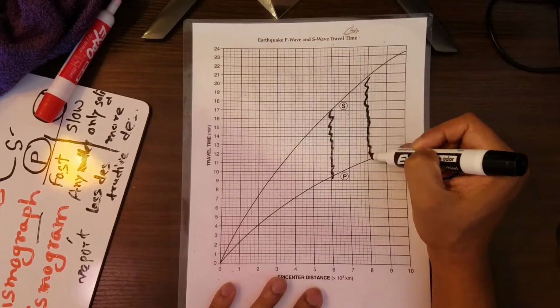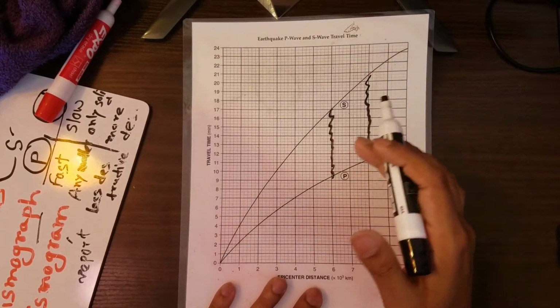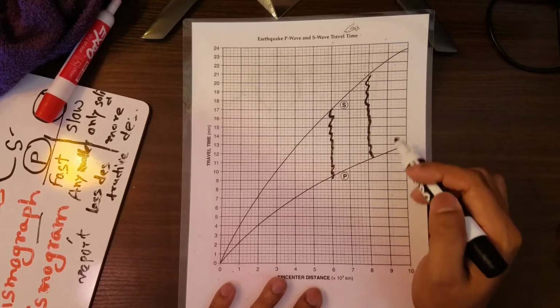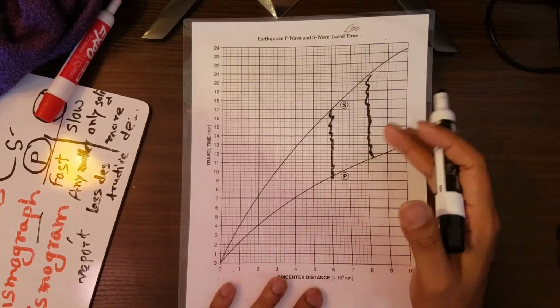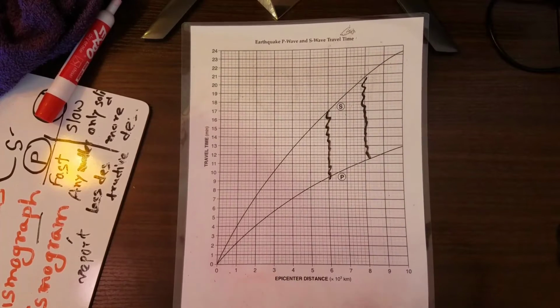So the more you are away from the epicenter, the difference between the P wave and the S wave will be higher. So that's the most important things that you need to know about the P wave and the S wave. Now let's look at some of the questions.